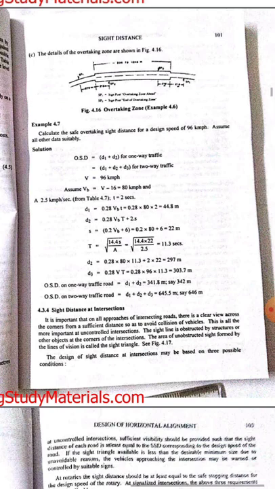D3 is equal to 0.28 Vt, and the OST in one-way traffic, that is D1 plus D2, is 342 meter. The OST in two-way traffic, D1 plus D2 plus D3, is 66%.